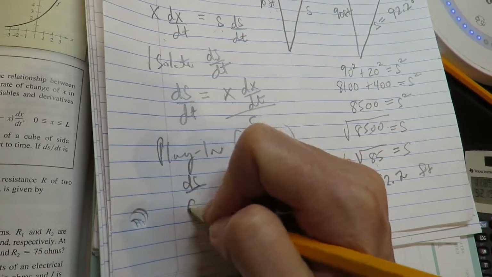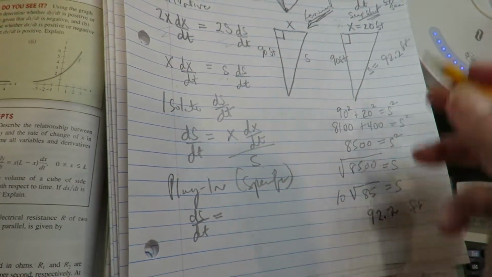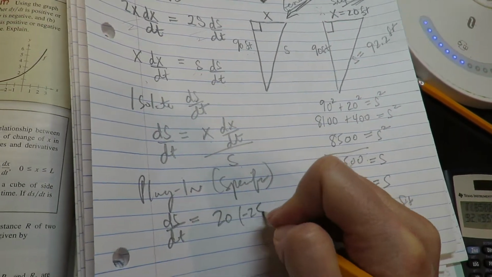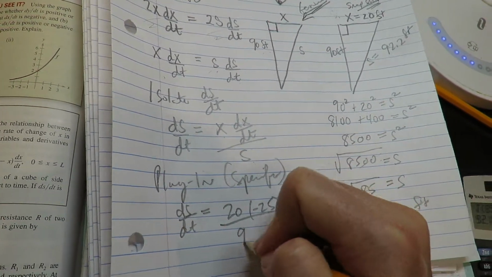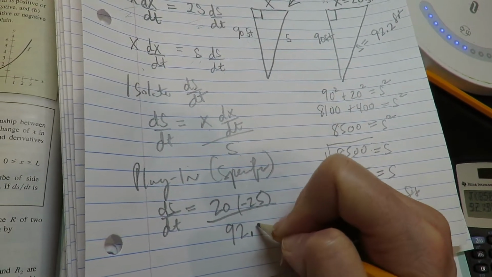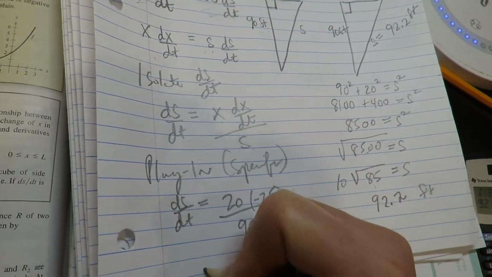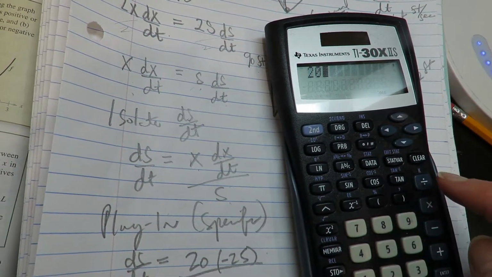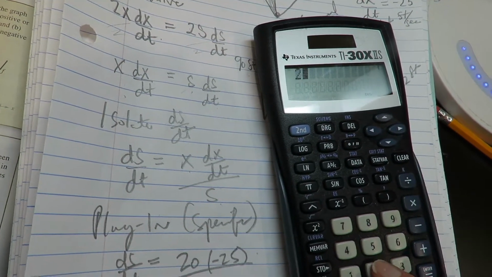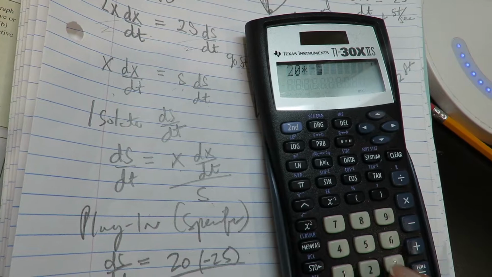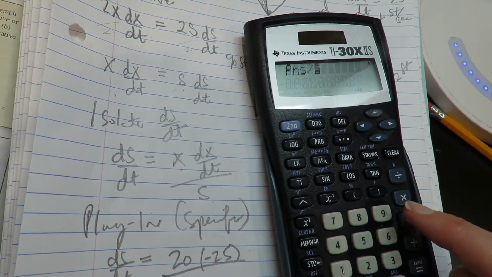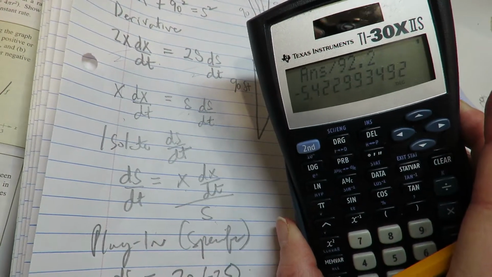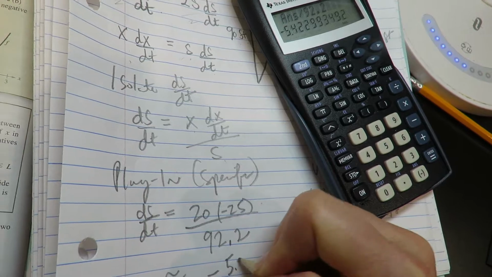All right, gang, here we are. This is the finale. x we said was 20, dx/dt we said was negative 25, and S we calculated as 92.2 when we put that in the calculator. So let's now round this off. You've got 20 times negative 25 divided by 92.2. Okay, negative 5.4. Let me get my units right.